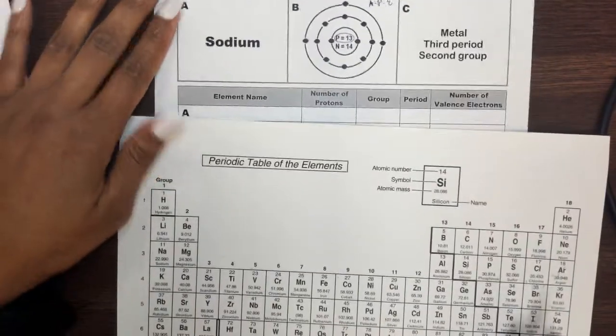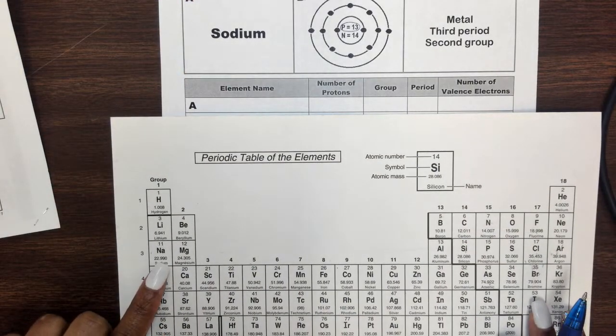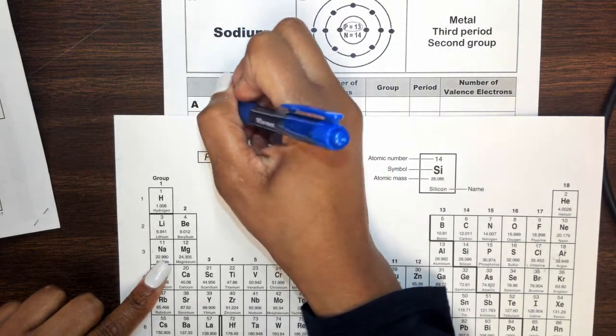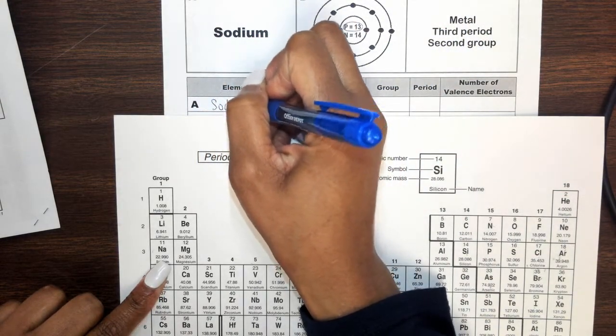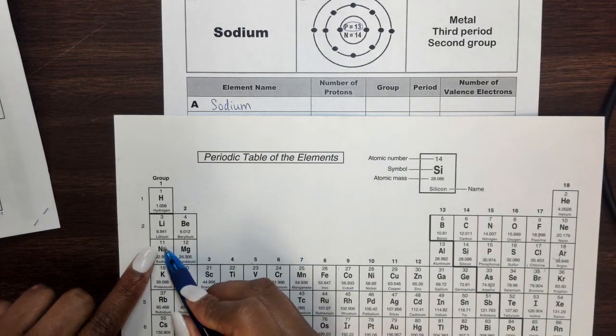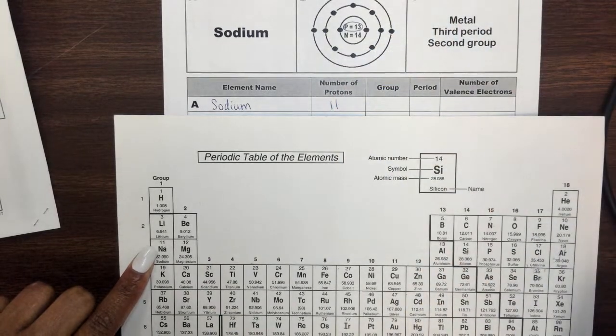So here's sodium. Sodium is right here. Its atomic number is 11, so I'm just going to write the element name here, sodium. How many protons does sodium have? Well, the atomic number is 11, meaning that sodium has 11 protons.